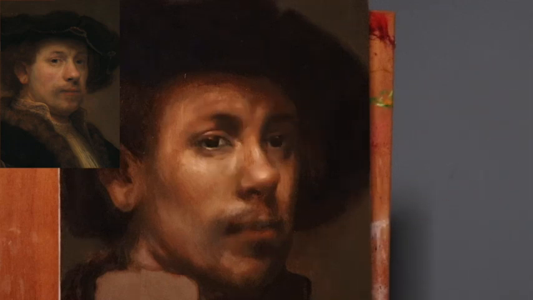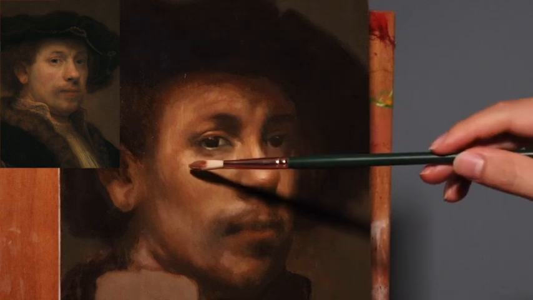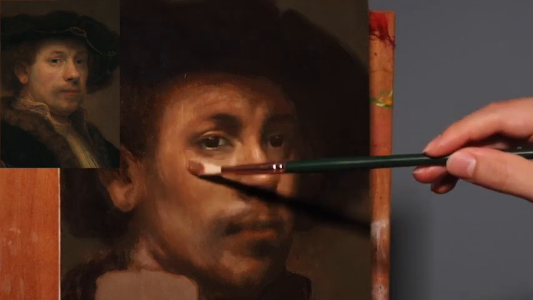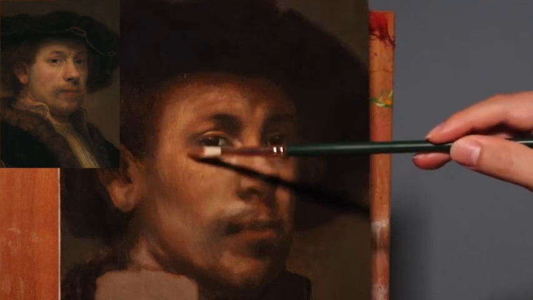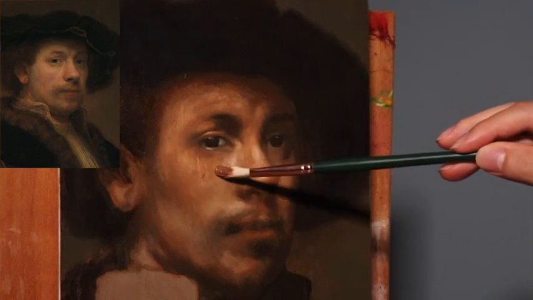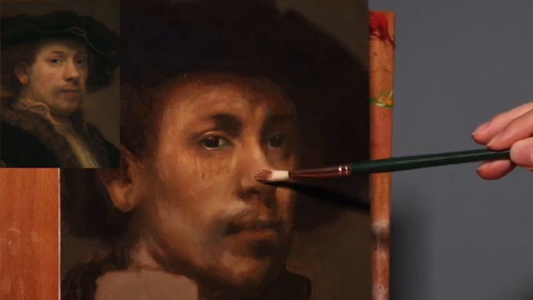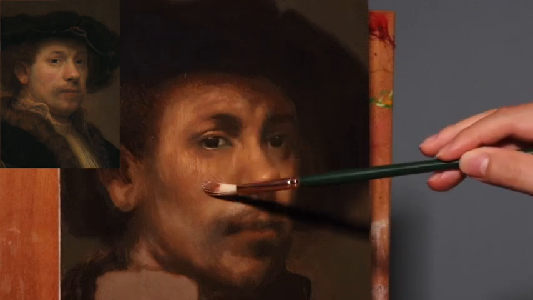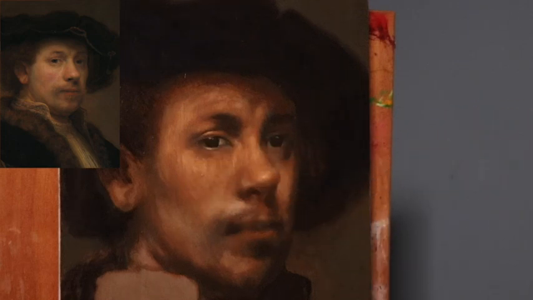And what we want is to uniformly darken it so that we can go in with the lights and continue to define the form. Which it seems to be doing pretty well.